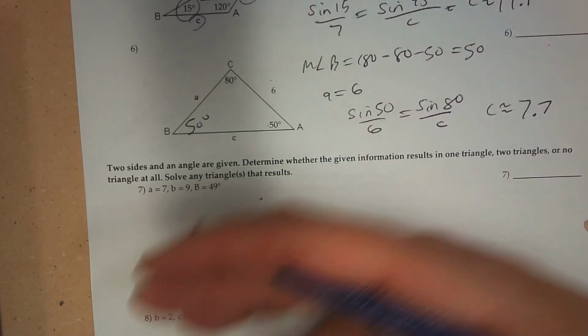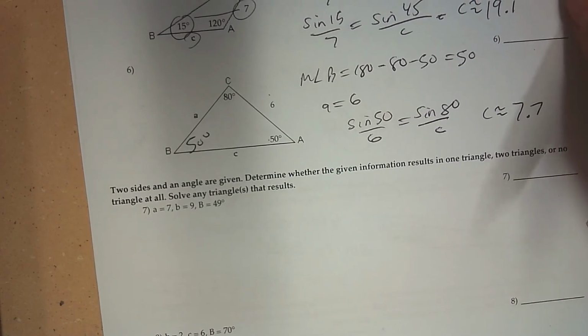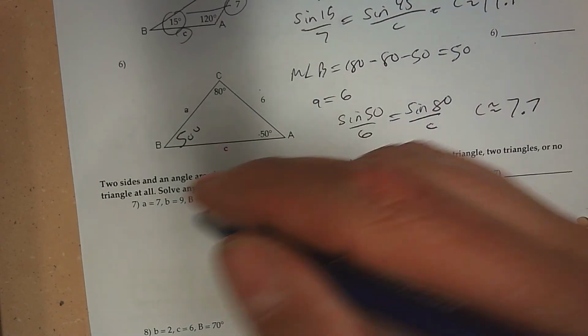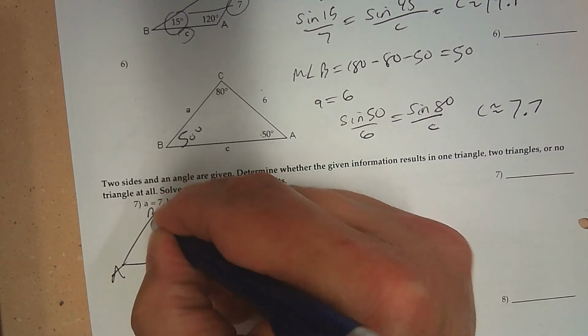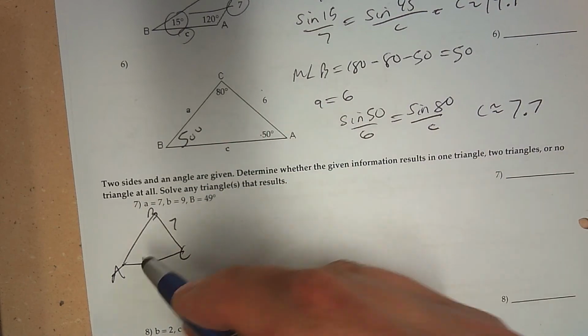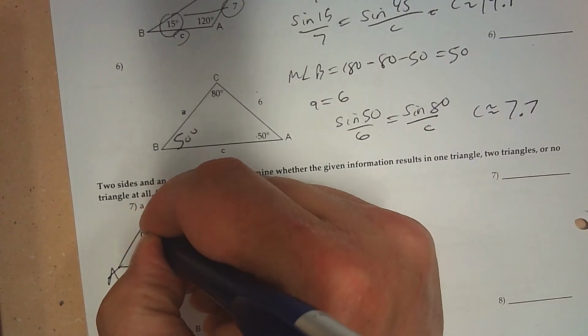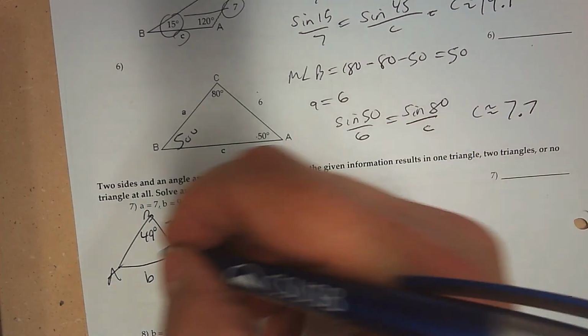All right, so two sides and an angle are given. Determine whether the information results in one triangle, two, or no triangle, and then if there's something there, you need to solve it. So we're going to draw this. So ABC, and then label it. So little a is opposite of big A. B is 49. And then C, I don't know.